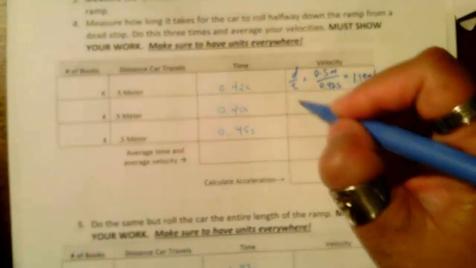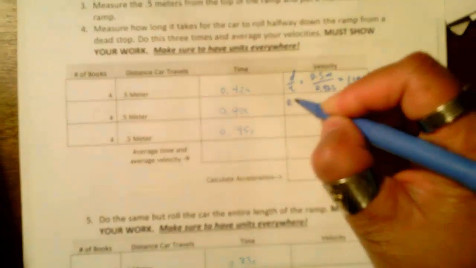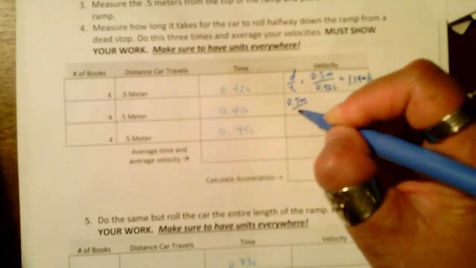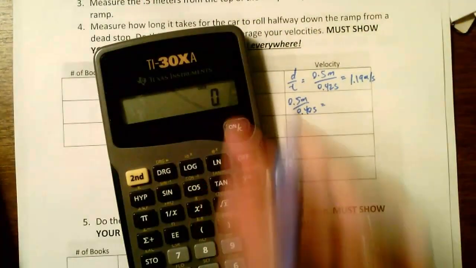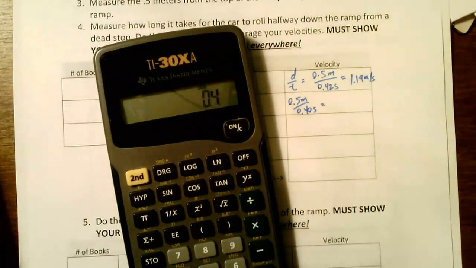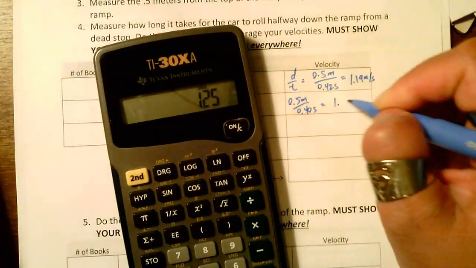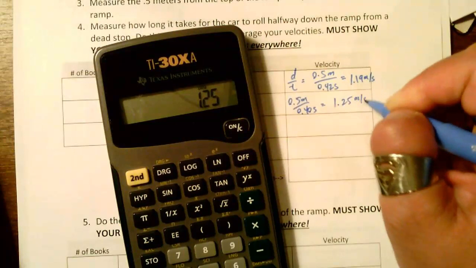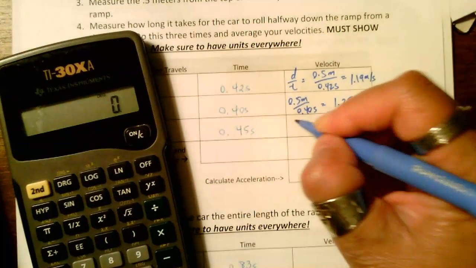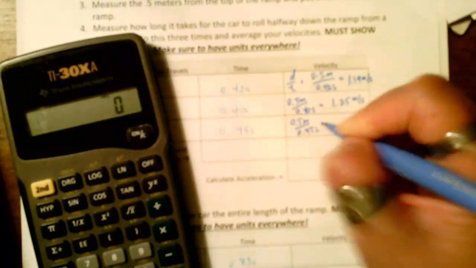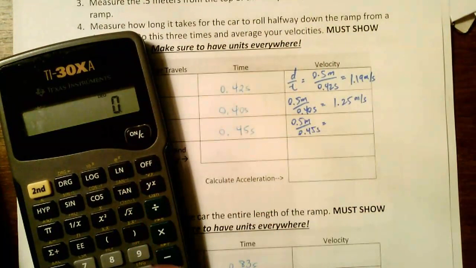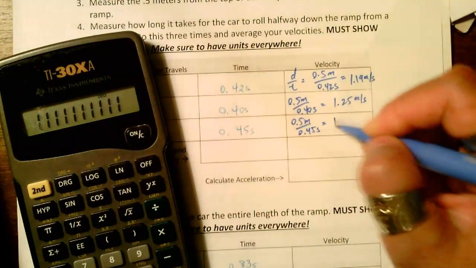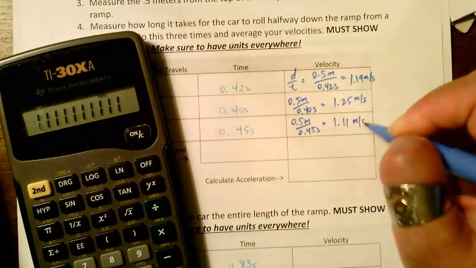Same thing here: 0.5 meters divided by 0.40 seconds. 0.5 divided by 0.4 is 1.25 meters per second. I've got 0.5 meters divided by 0.45 seconds. 0.5 divided by 0.45 is 1.11 meters per second.